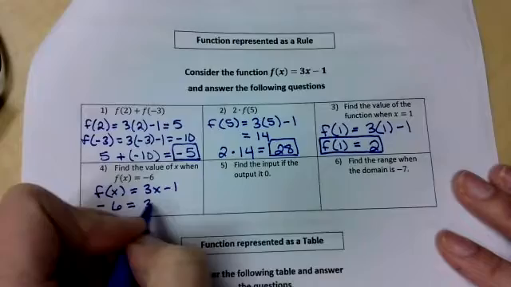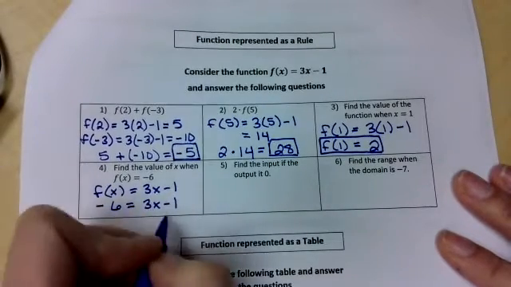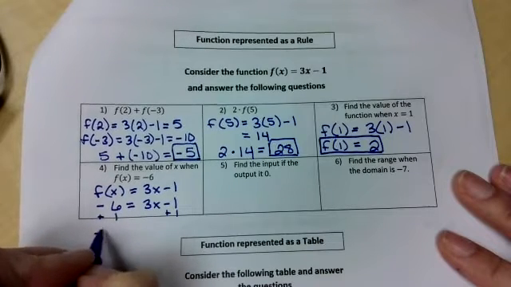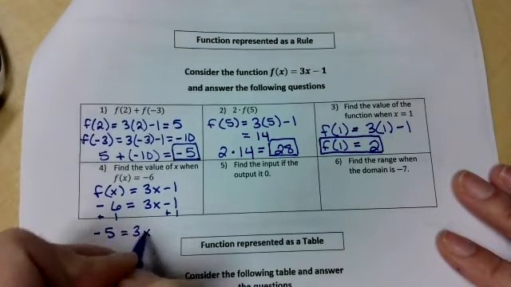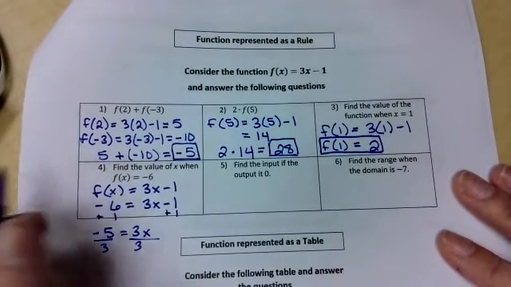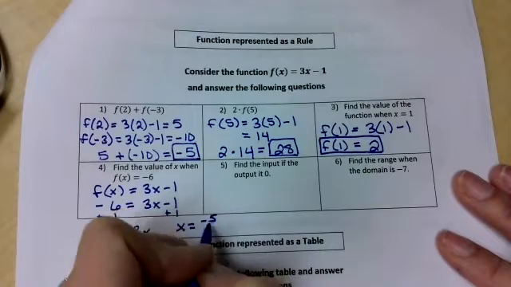Negative 6 equals 3x minus 1, and I'm going to solve for x. So plus 1, negative 5 equals 3x, divide by 3, divide by 3, and I get that x equals negative 5 over 3.